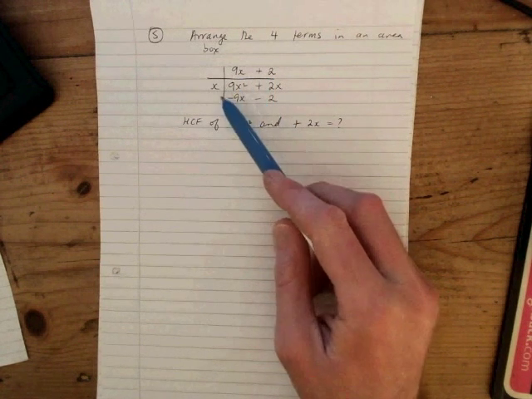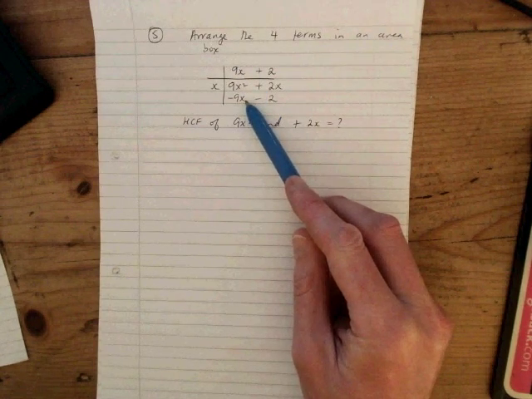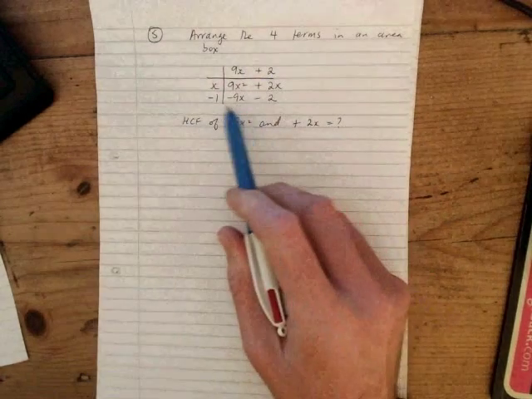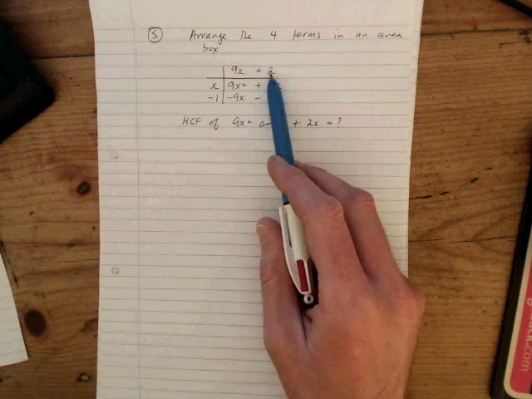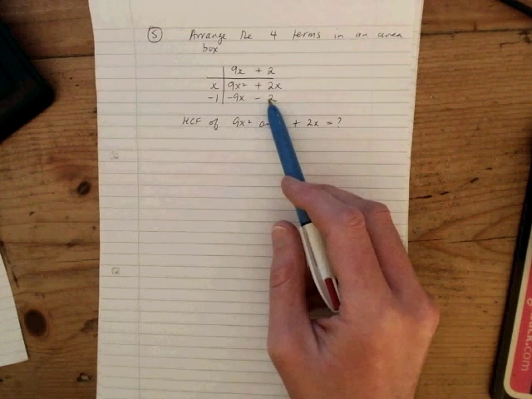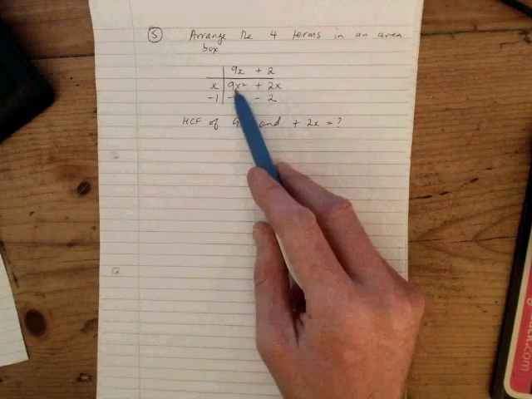Once we have our answer, then you can say, if I divide 9x into minus 9x, my answer would be minus 1. So all our pieces are in place, and just to confirm that we're correct, 2 multiplied by minus 1 gives us minus 2. The pieces on the outside are our factors.